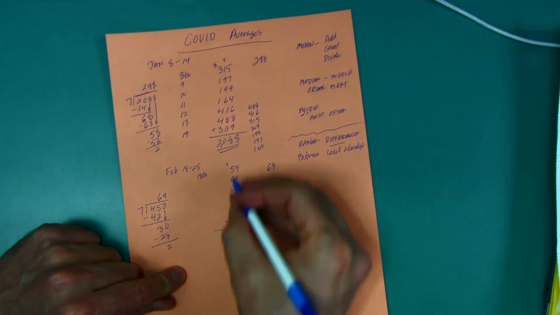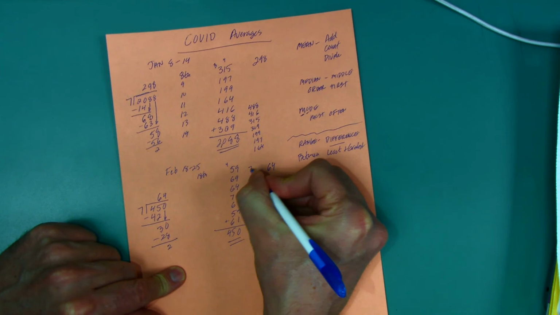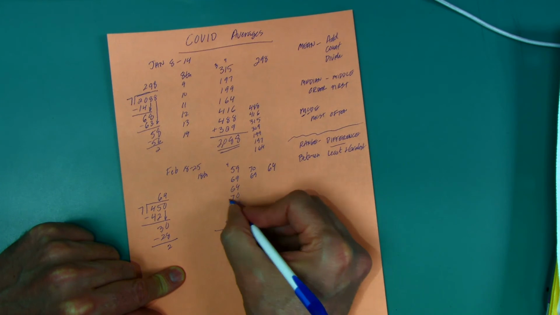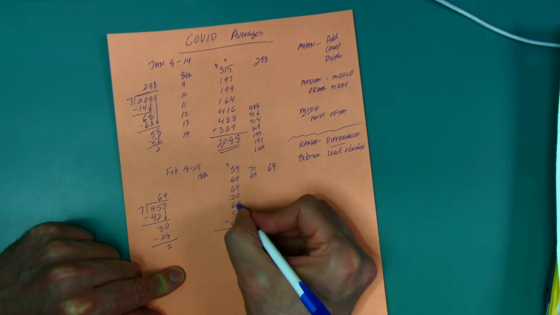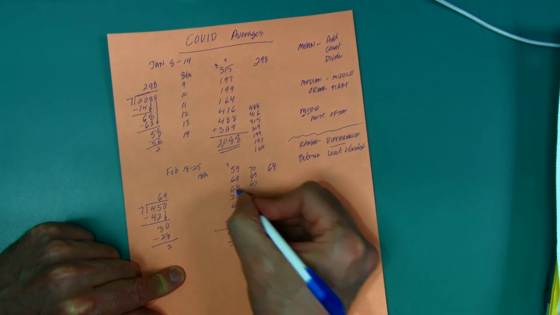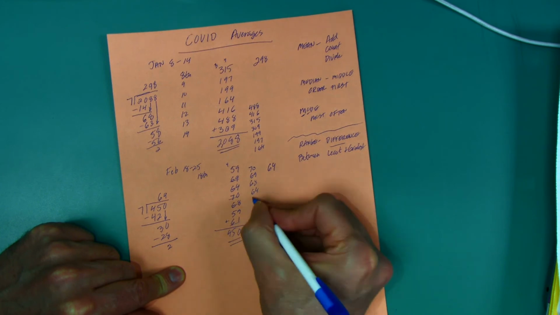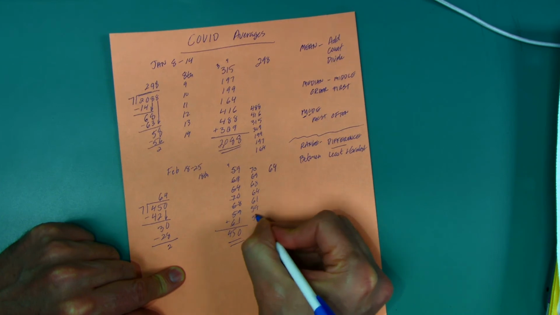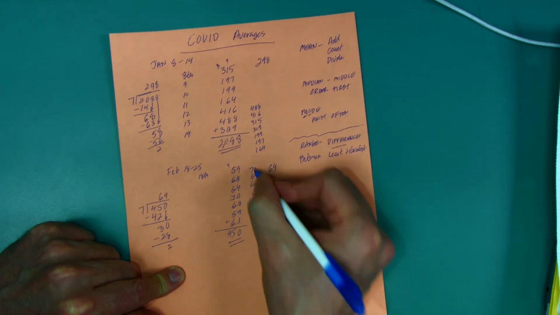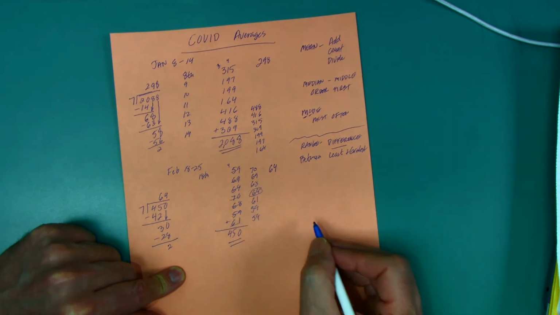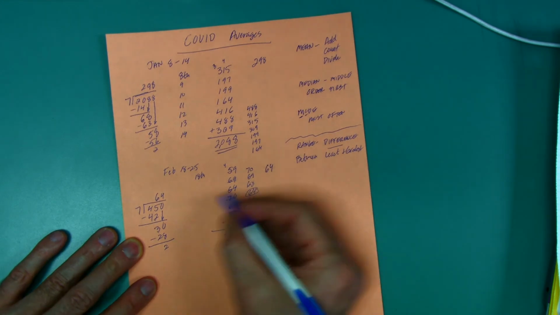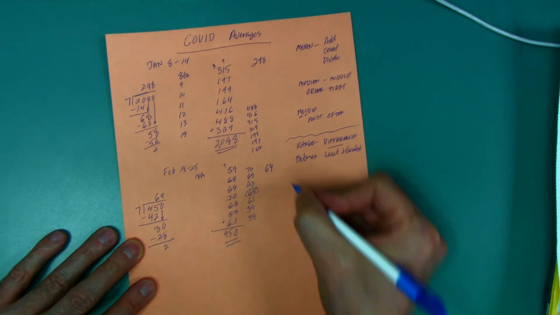Okay. All right. Put these in order. What's the biggest number? Looks like it's 70. I got a 69. Right. And I'm going to lightly cross these out. 68. And I go 64. 61. And 59 and 59. There's 2 59s. 7. Okay. So check this out. The median for this group is 64. The mean was 64.